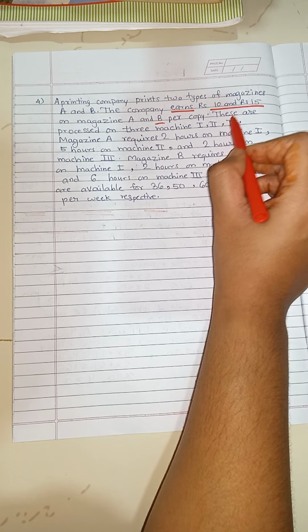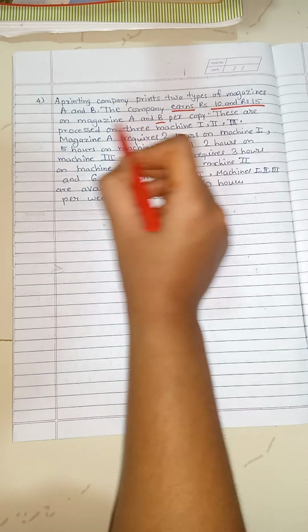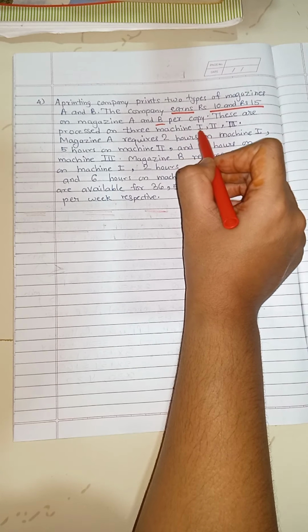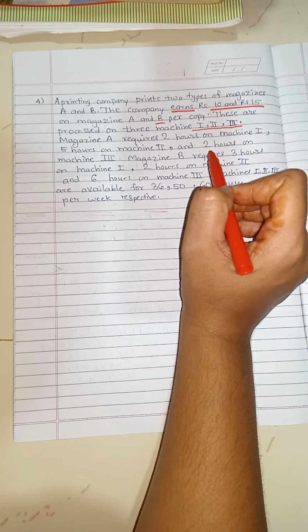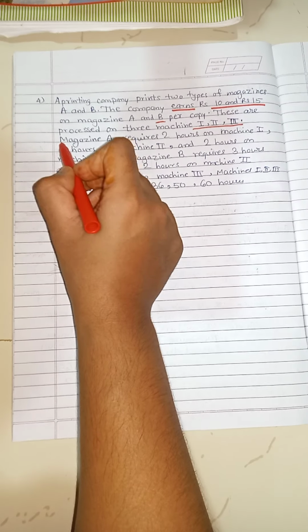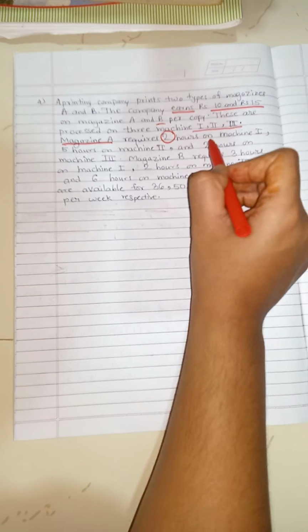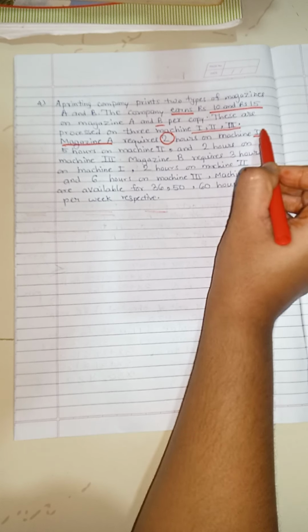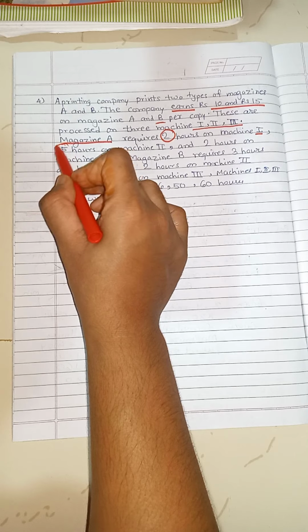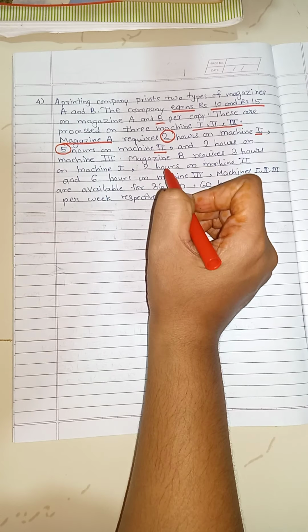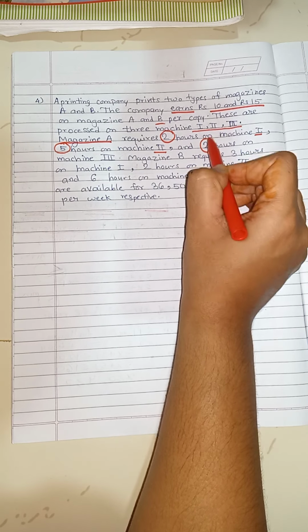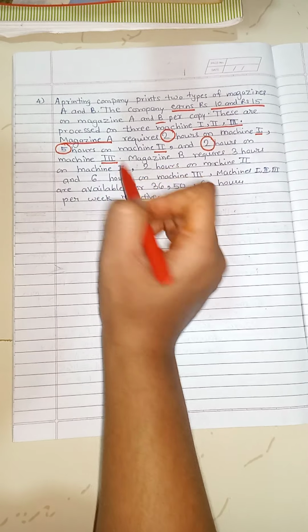Second, these are produced on three machines 1, 2, 3. Magazine A requires 2 hours on machine 1, 5 hours on machine 2, 2 hours on machine 3.